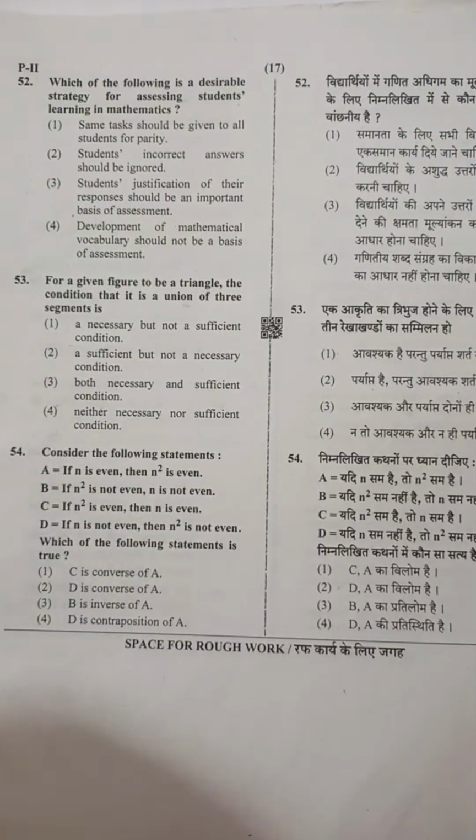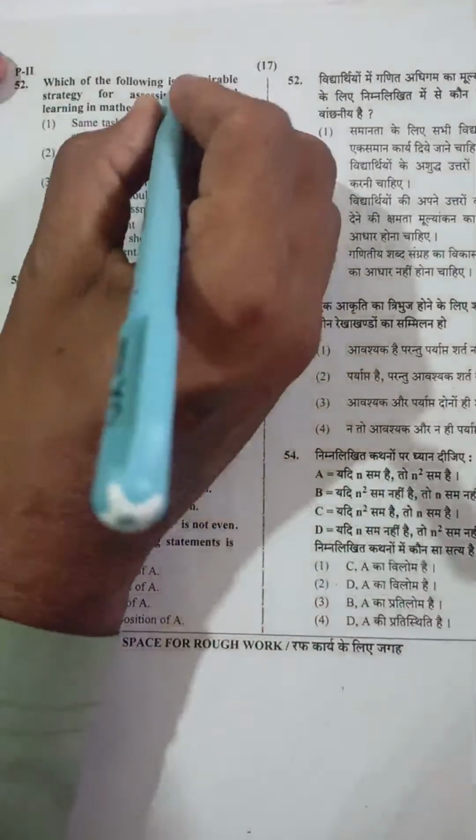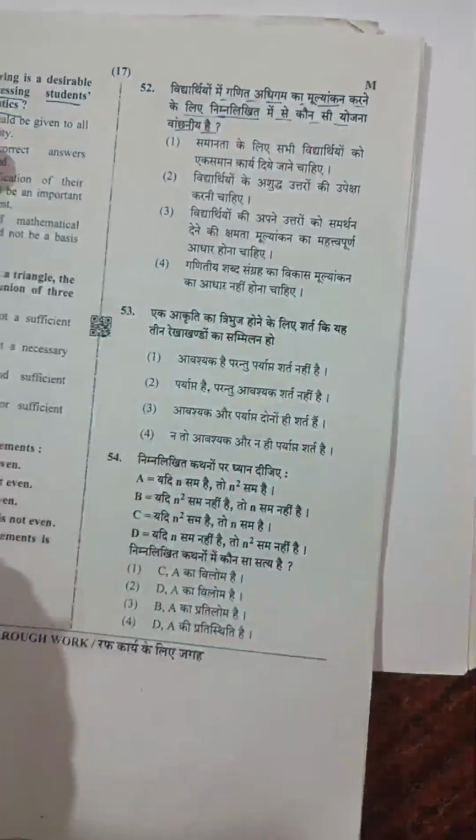Now see question number 53. Which of the following is a desirable strategy for assessing student learning in mathematics?